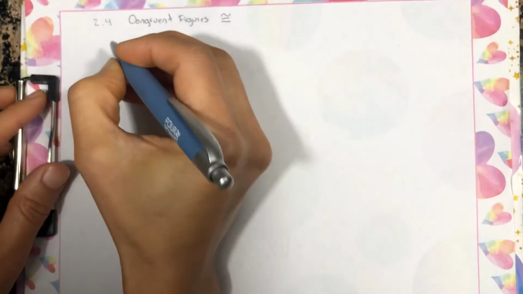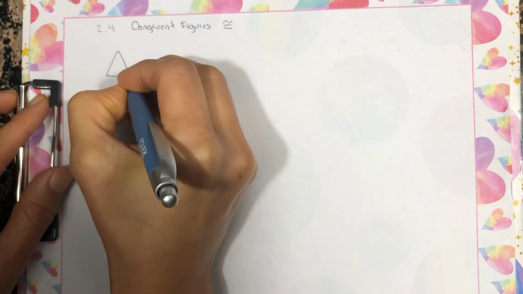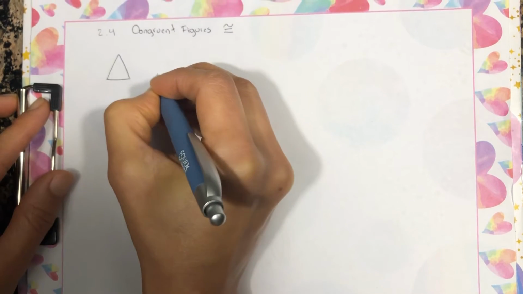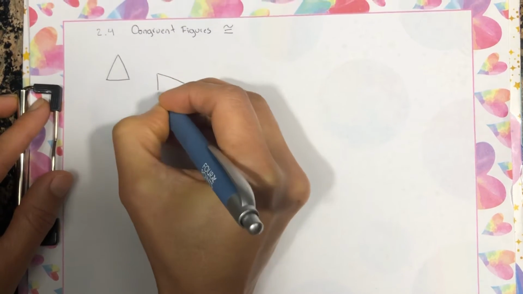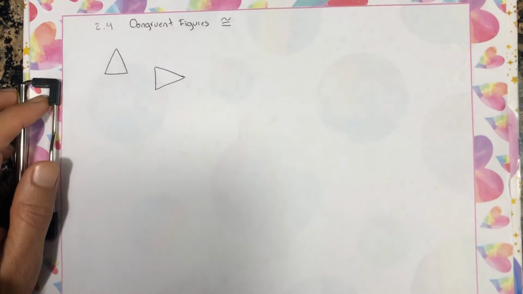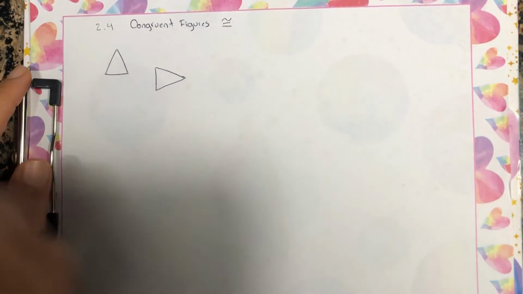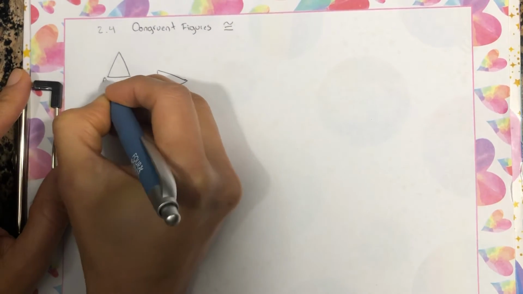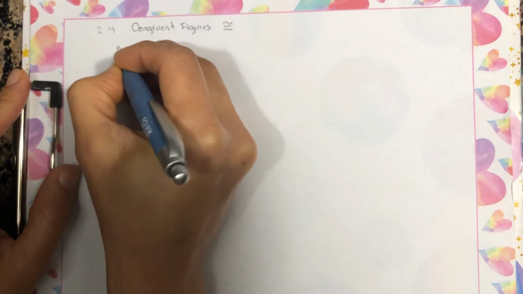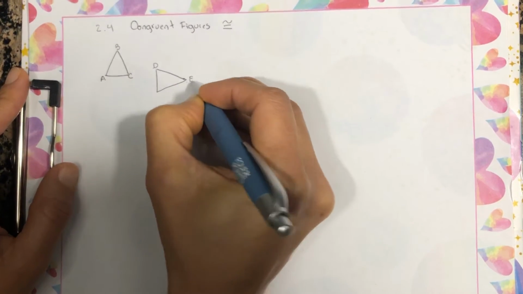So let me draw two figures here. I'm going to have a triangle here, and I'm going to draw another triangle over here. And this is just for example. I am telling you it's congruent, so don't measure the size. And I'm going to name the points A, B, and C. Over here I'm going to put D, E, and F.